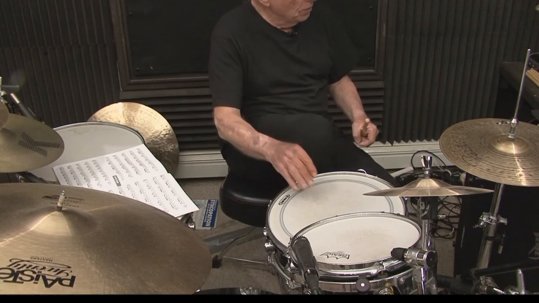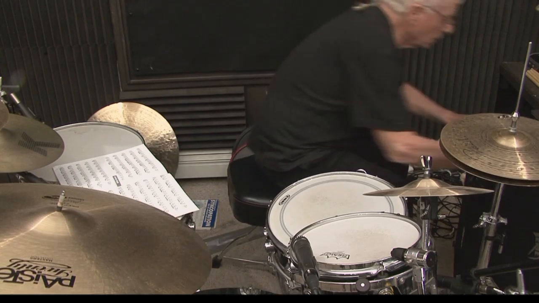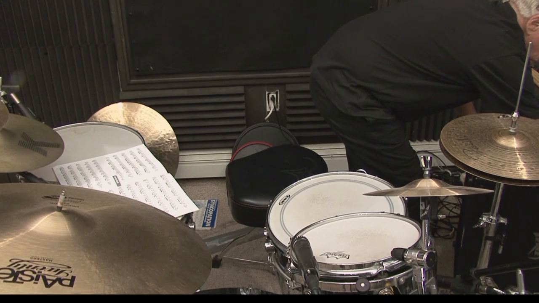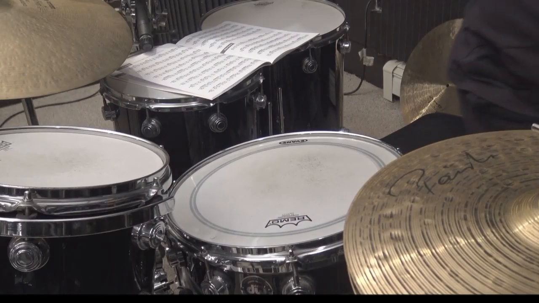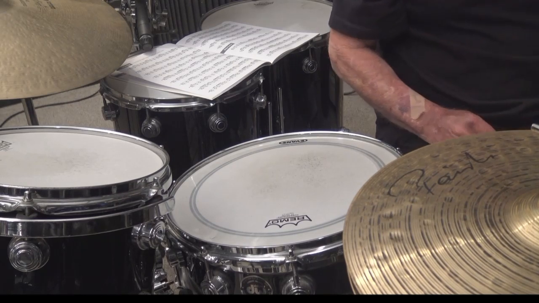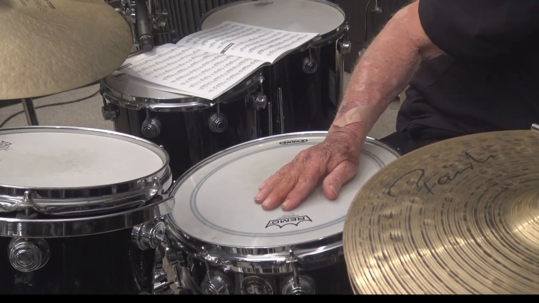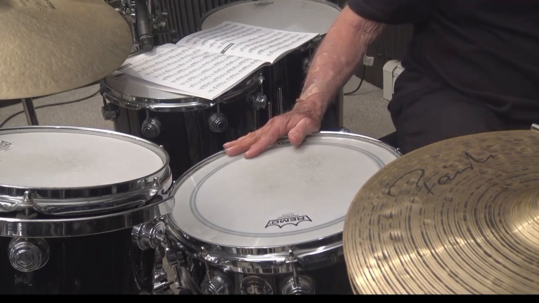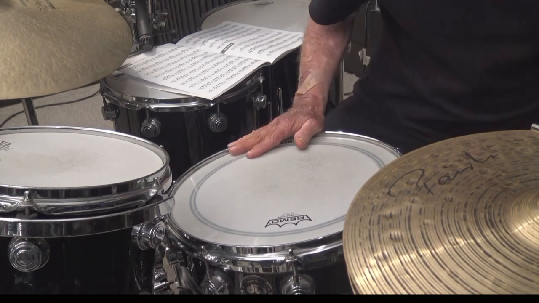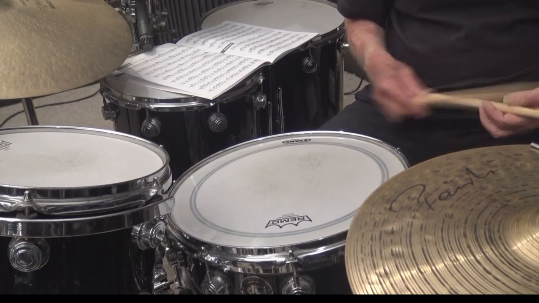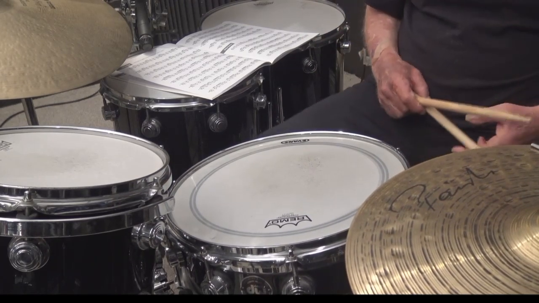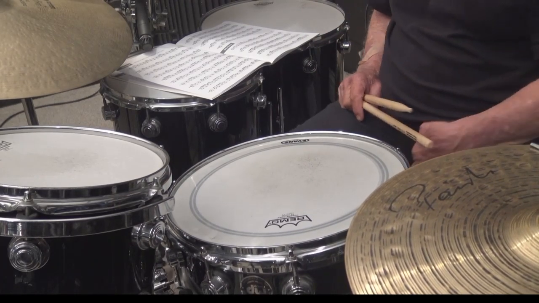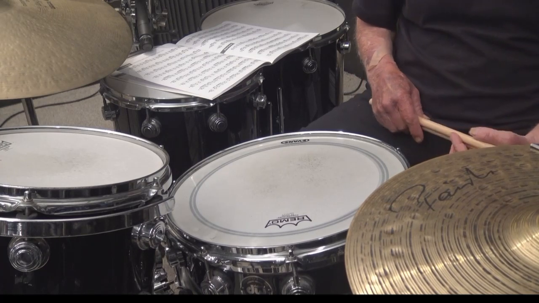Hey Paul, before I go any further, I'm going to change the camera view. Let me know what you think of this view. If you like this view better or not. I'll take your opinion on that one. It'll take a couple seconds for it to come up. Anyway, a run of dotted 8th notes.